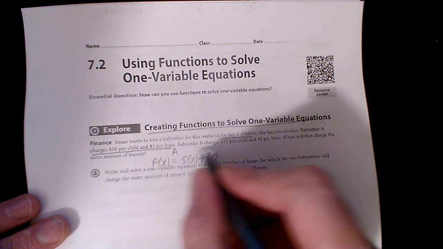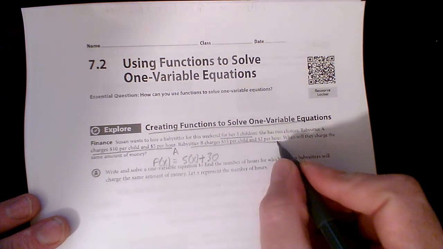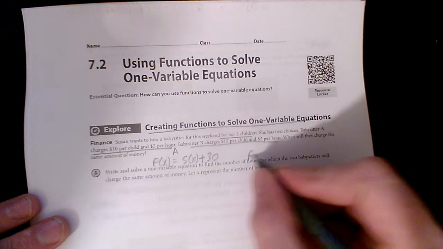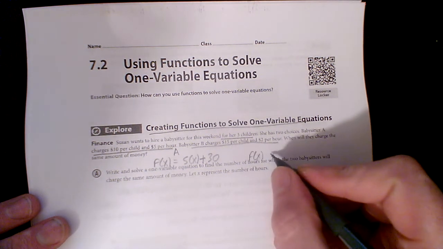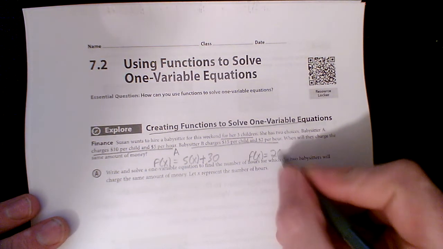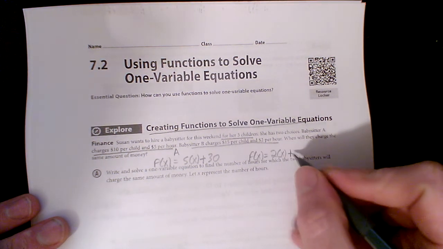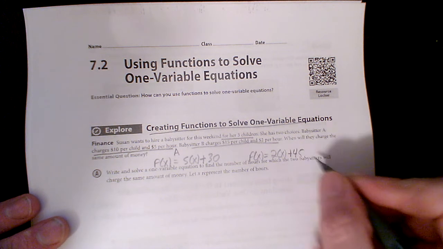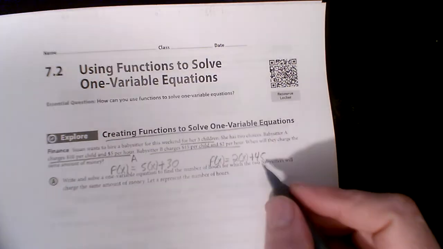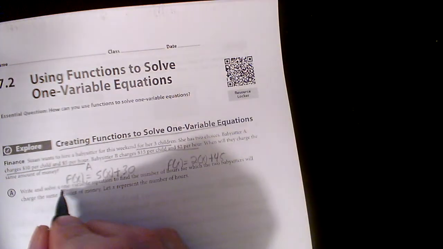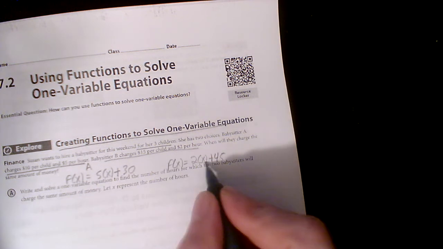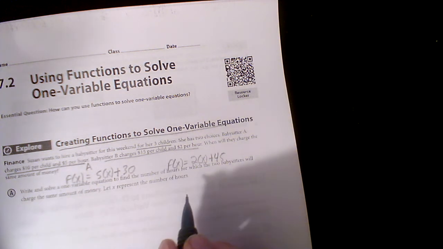And then we've got babysitter B, who charges 15 per child and 2 per hour, so babysitter B charges $2 an hour, but her 3 children for $15 apiece would cost $45. That's 3 children at $45. So to find out which is cheaper, write a one variable equation. So 5x plus 30 and 2x plus 45 are one variable equations.